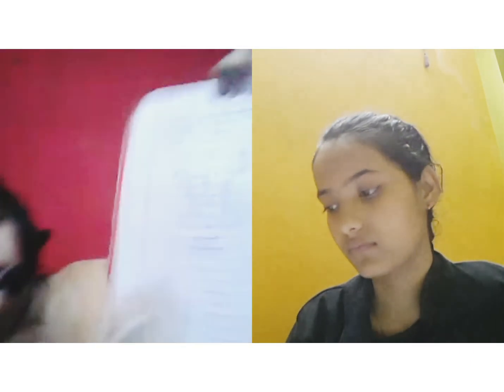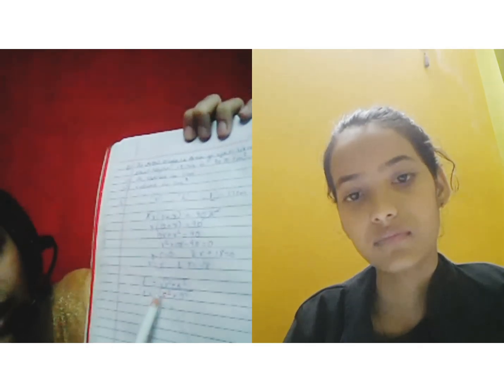L is equal to root under R square plus H square. We'll just put the values there: 5 square plus H square, and L is 13. Can you see? R square plus H square, and I'm just substituting the values.